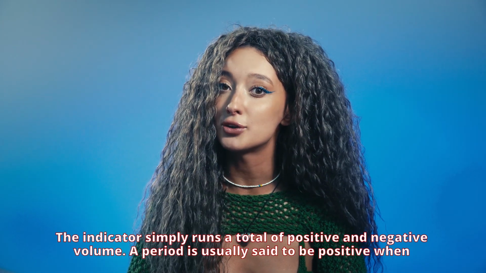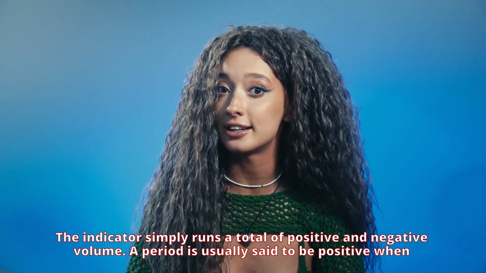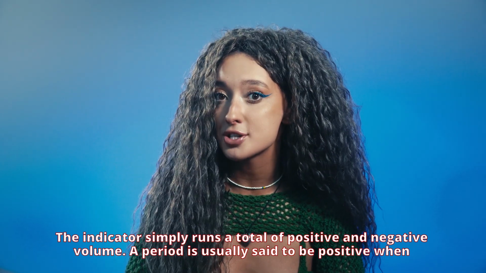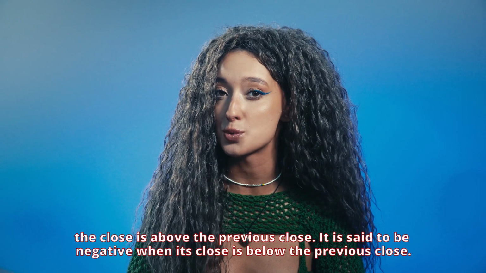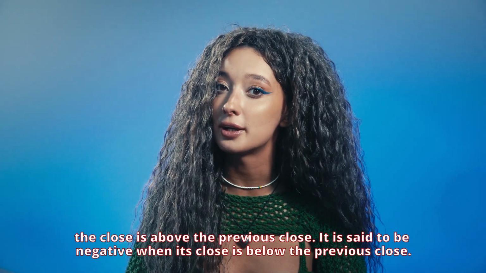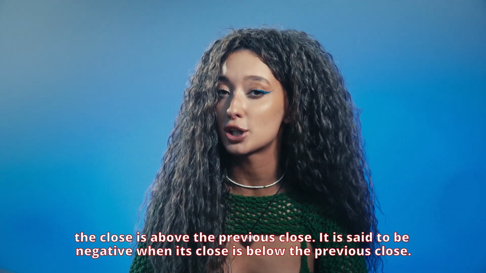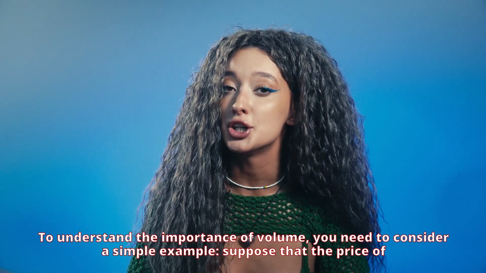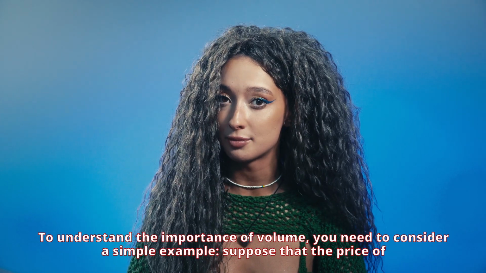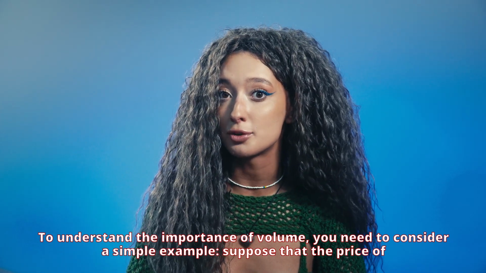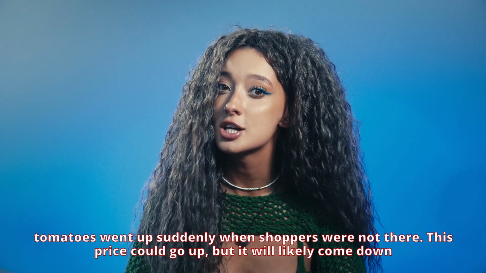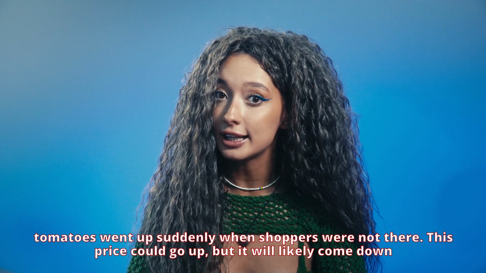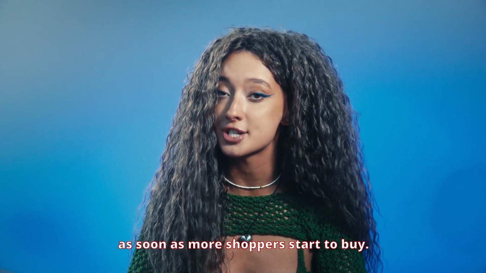The indicator simply runs a total of positive and negative volume. A period is usually said to be positive when the close is above the previous close. It is said to be negative when its close is below the previous close. To understand the importance of volume, you need to consider a simple example. Suppose that the price of tomatoes went up suddenly when shoppers were not there. This price could go up, but it will likely come down as soon as more shoppers start to buy.